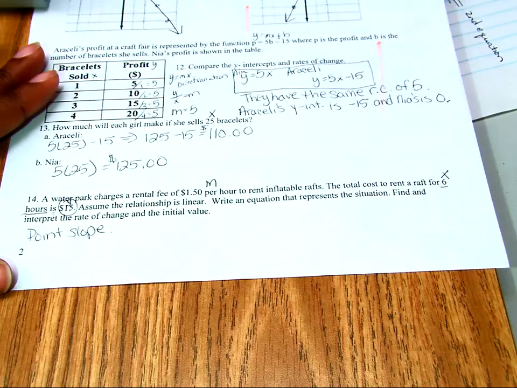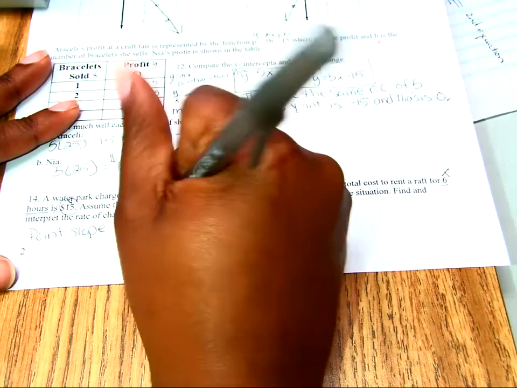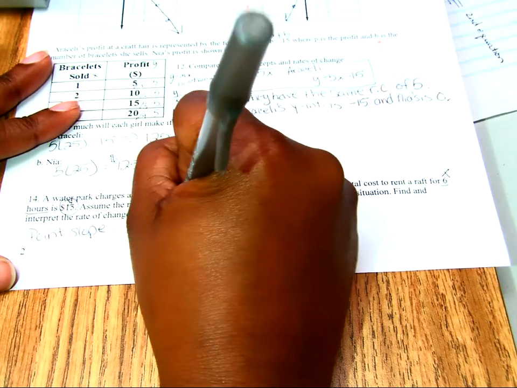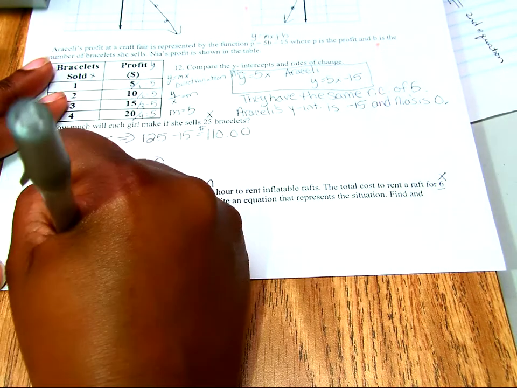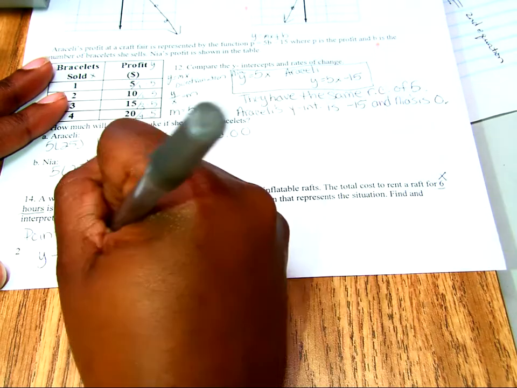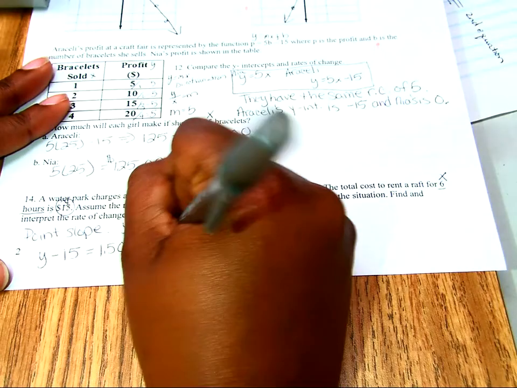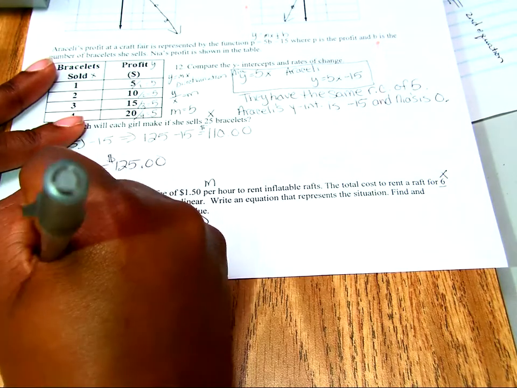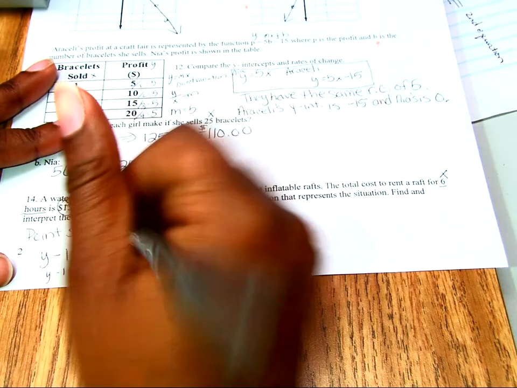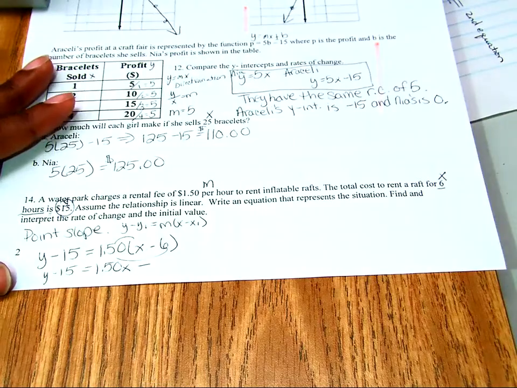Point slope. Point slope is y minus y1 equals m times x minus x1. Y minus 15 equals 1.5 times x minus 6. This is the FOIL, so y minus 15 equals 1.5x minus, 6 times 1.5 should give you 9.